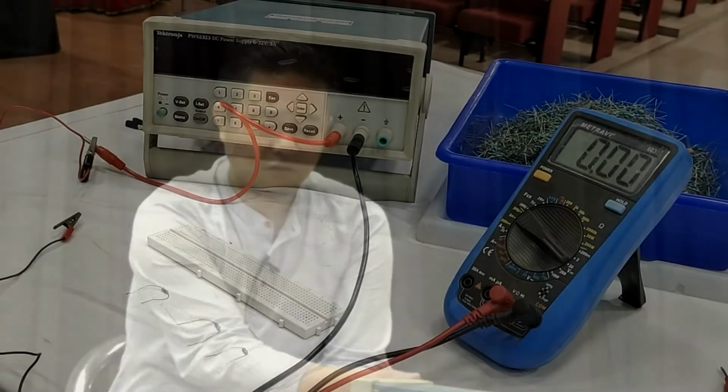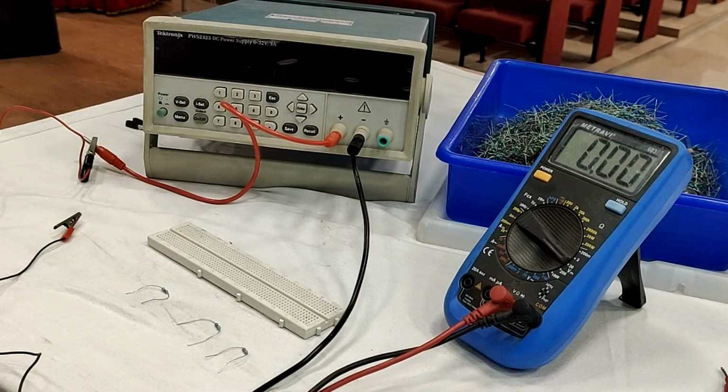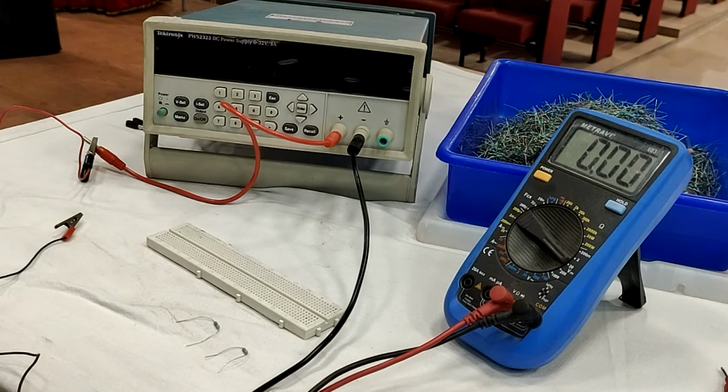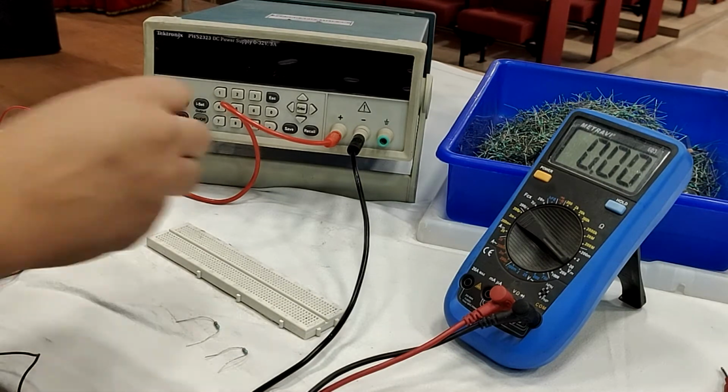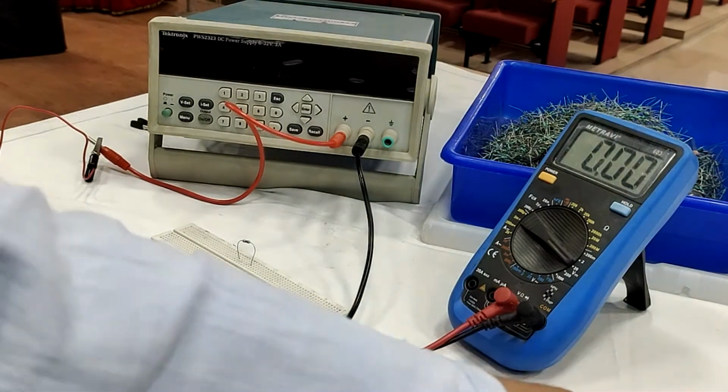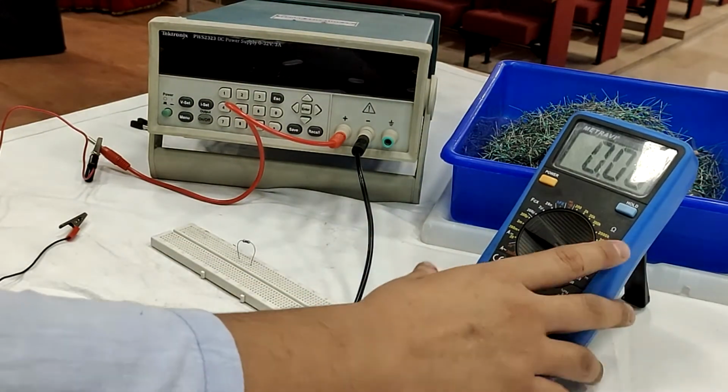So today we will demonstrate the different styles of connections of resistors on a breadboard, measuring with a multimeter, and we will also talk about some applications of these connections. So for our demonstration of resistors connected in series and parallel, we choose three resistors, and we'll measure using a multimeter.